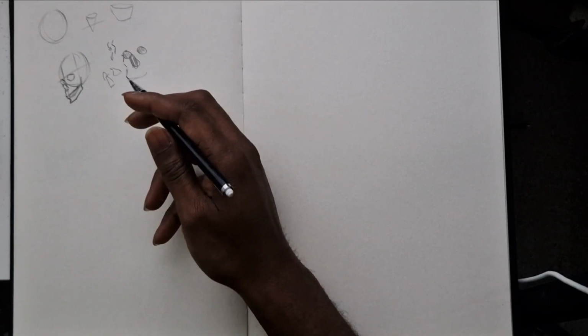So today we're going to be looking at the face, and the first thing to understand when it comes to the face is just the structure of the skull. So when drawing the skull, it's important to think about key shapes and key landmarks.